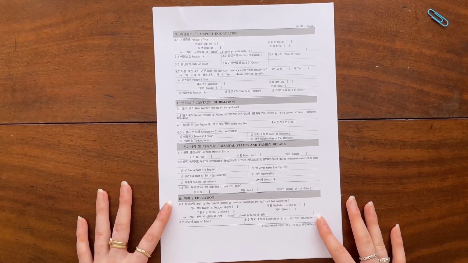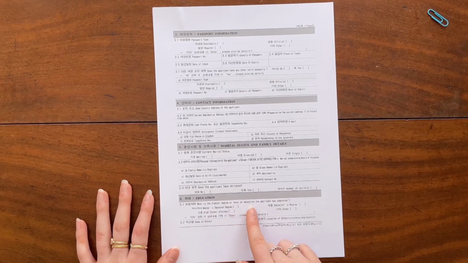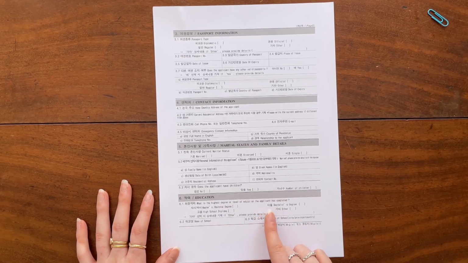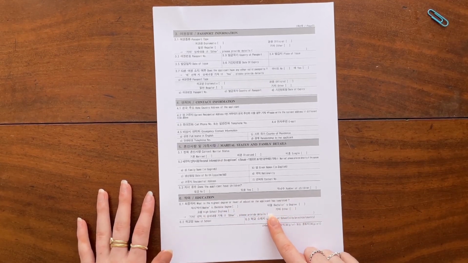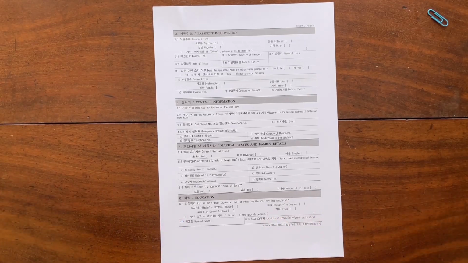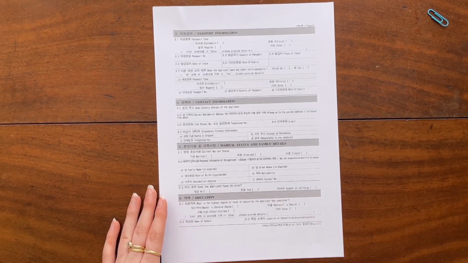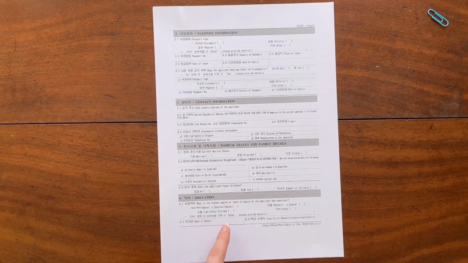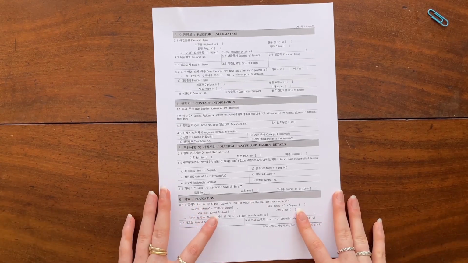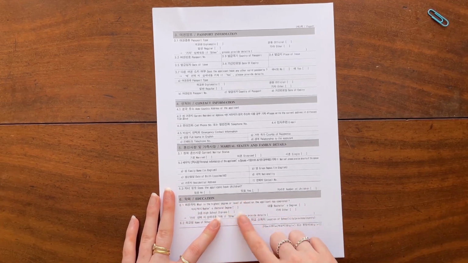It says, what is the highest degree or level of education applicant has completed? Now, I was a bit confused by this because I am obviously doing my bachelor's degree and I have not completed it. So I thought, A levels, that's the last certificate or completion that I have done. So it might be different for you. So masters, if that's the most recent thing you've completed, put that.